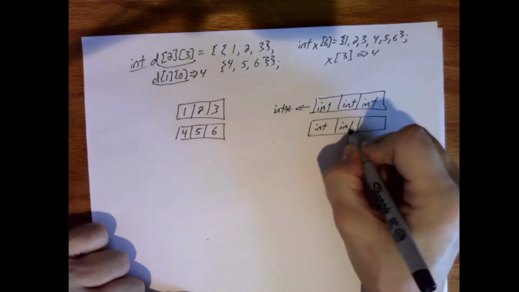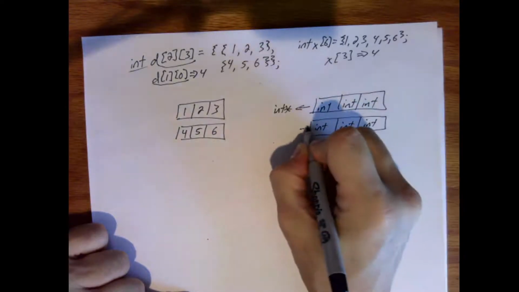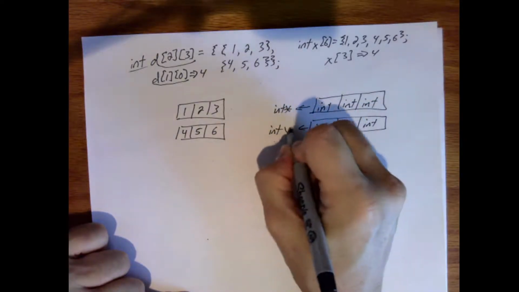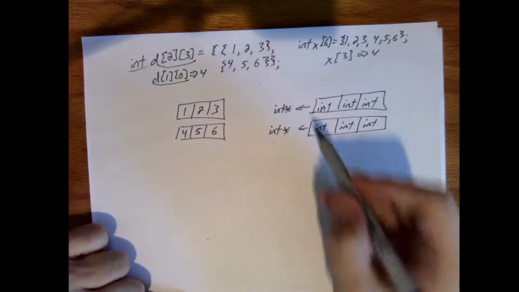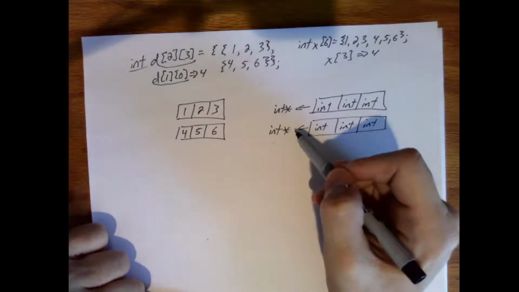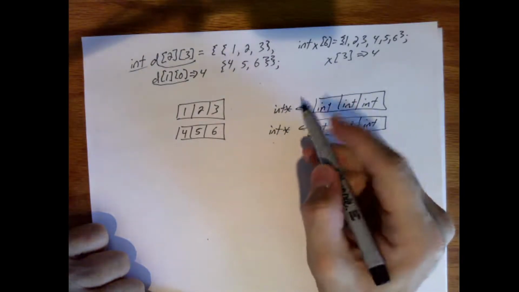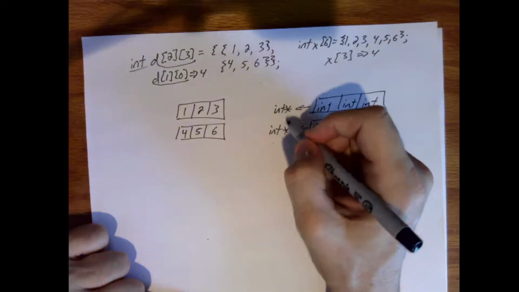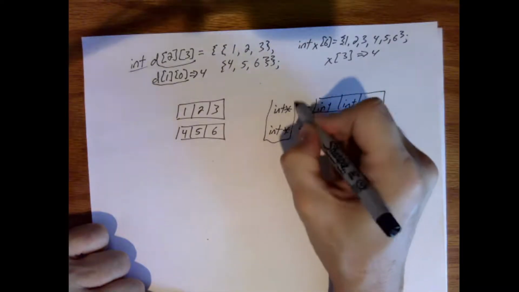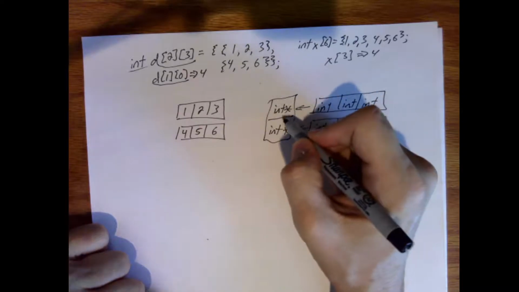Int, int, int, and int star. So now I need to store the two int stars, right? So I want an array for that. And if I wanted to produce that dynamically, I draw it like this.